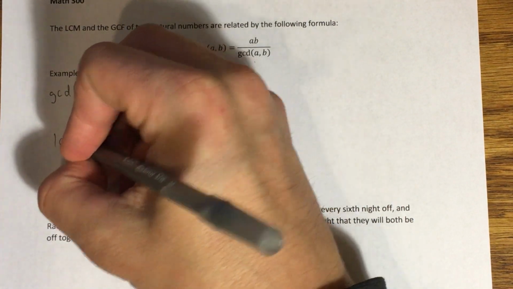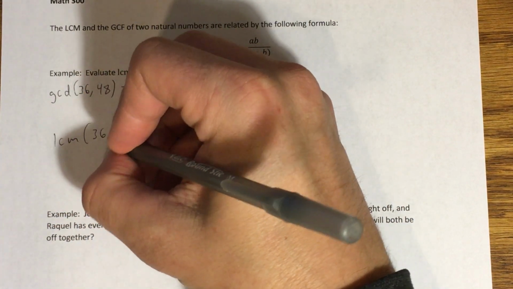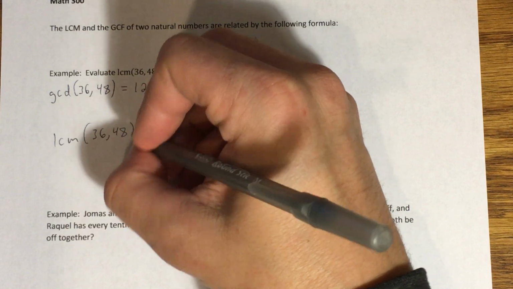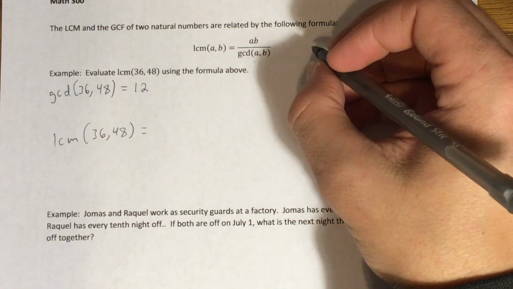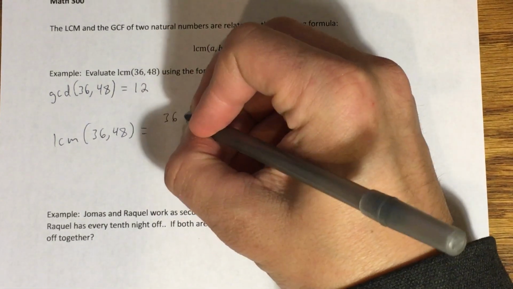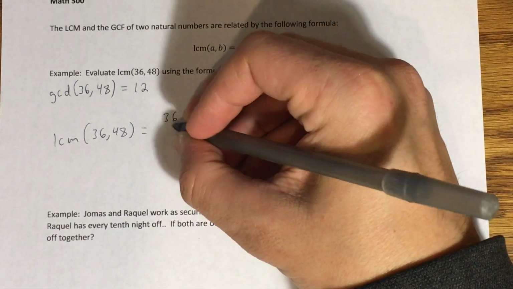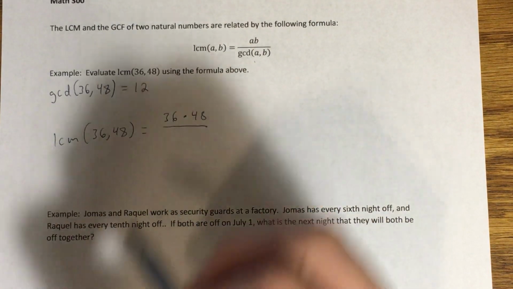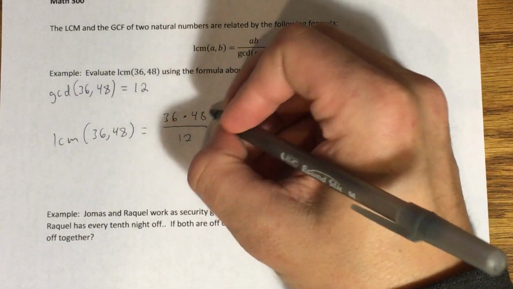According to that formula, the least common multiple of 36 and 48 is equal to the product of those 2 numbers, 36 times 48, divided by the GCD of those 2 numbers, which was 12.